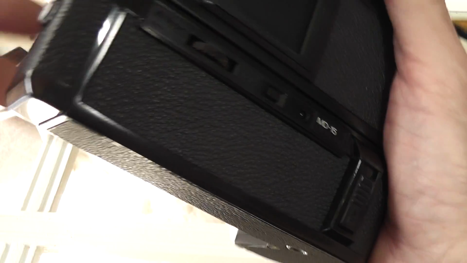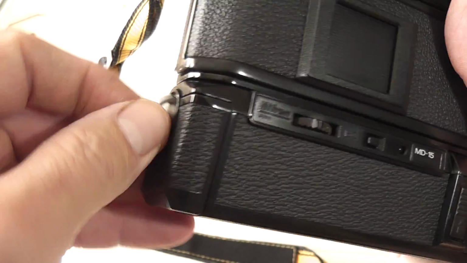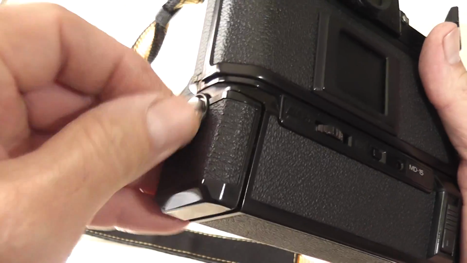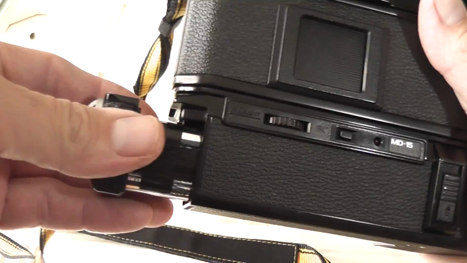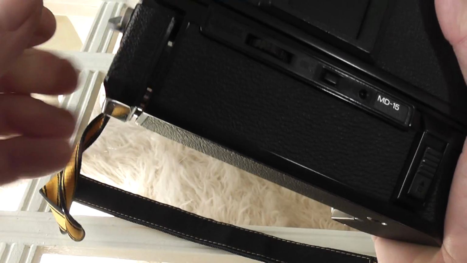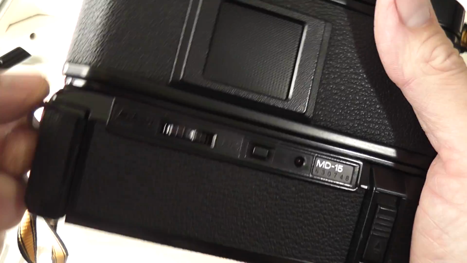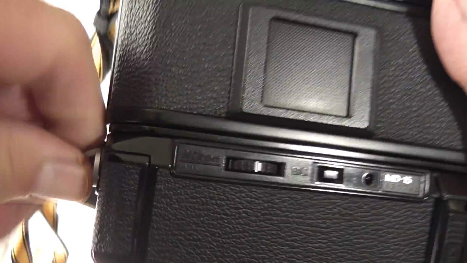Batteries are okay. I didn't show you where the batteries went actually. The batteries go in this little cover here, which has a nice little lever. I think I've had problems with this drive before actually. It takes 8 AA batteries. I've had problems with this drive not working before. I don't know if there's a contact problem or not. There may be.